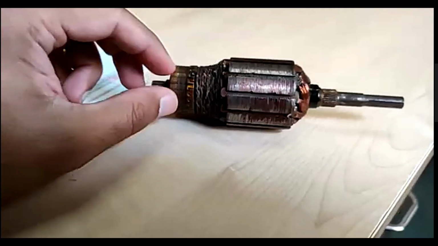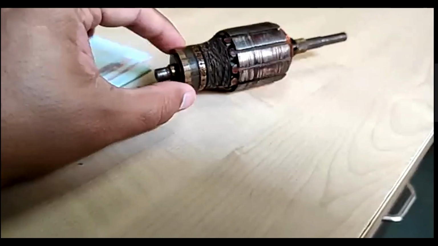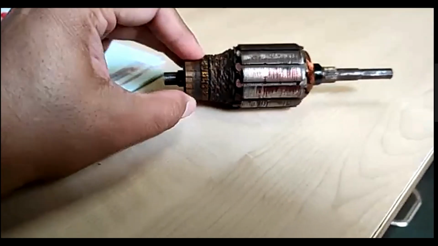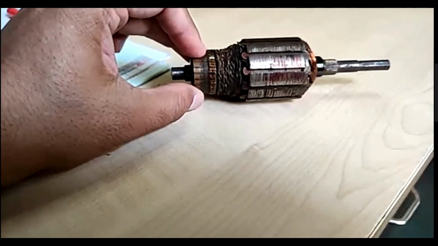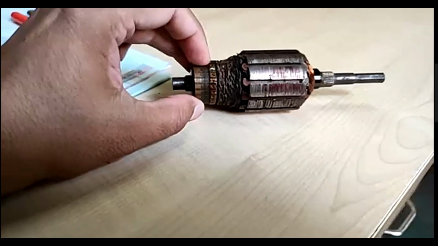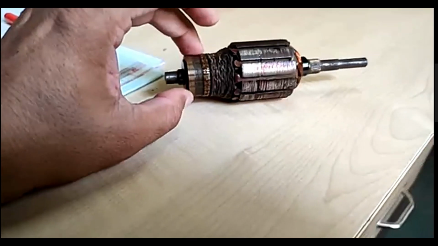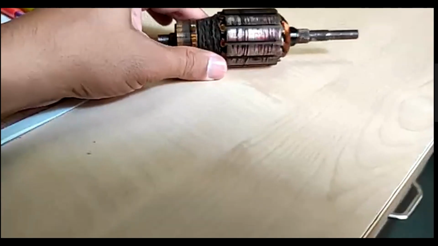Now there are two brushes, placed above and below. This commutator is also made up of copper segments. So these pass this rectified current to the external load. Okay, so is this clear to everyone?